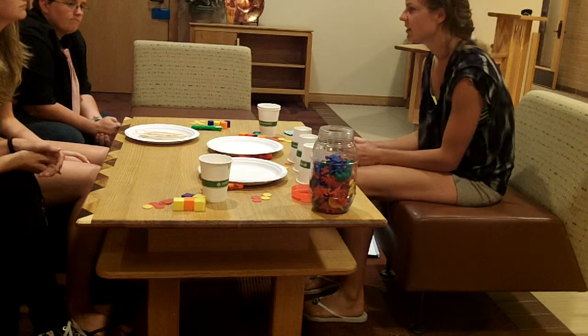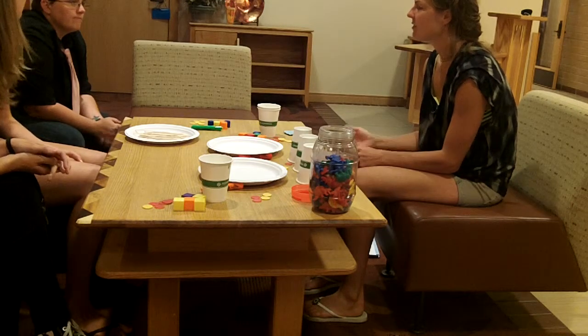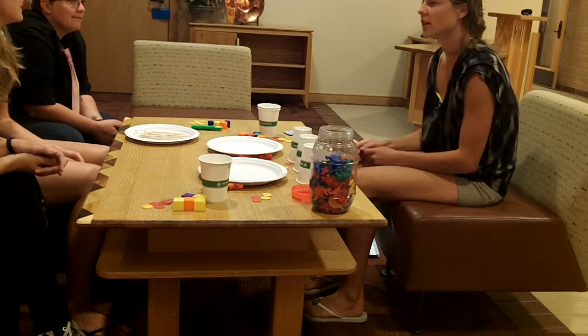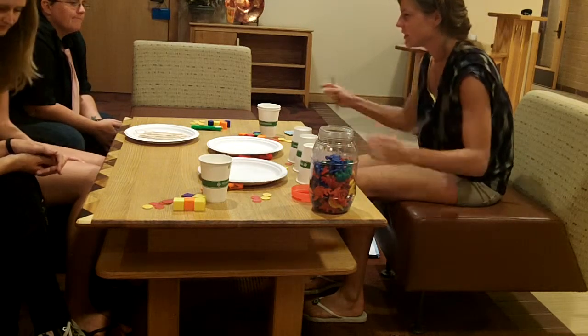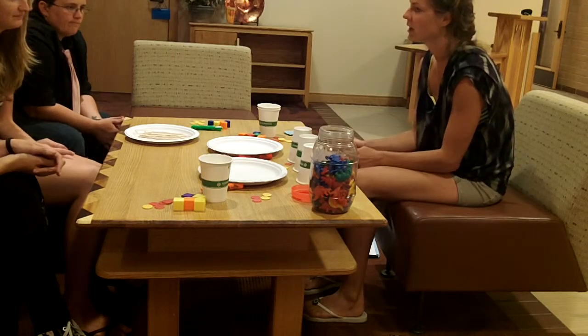Is a square a rectangle? Does it have 4 sides? Yes. So 2 are longer in some rectangles. Sometimes they're all the same size. But is a rectangle a square?